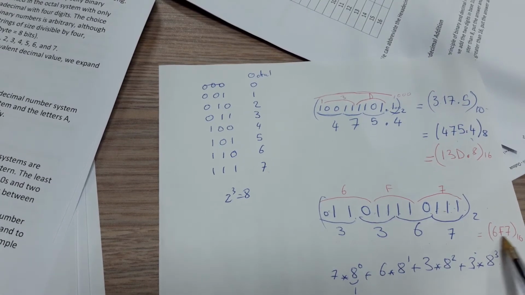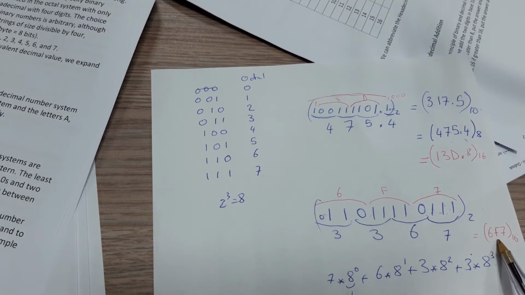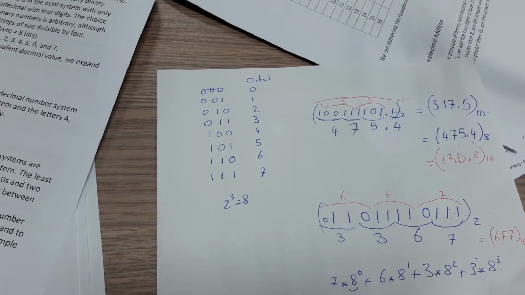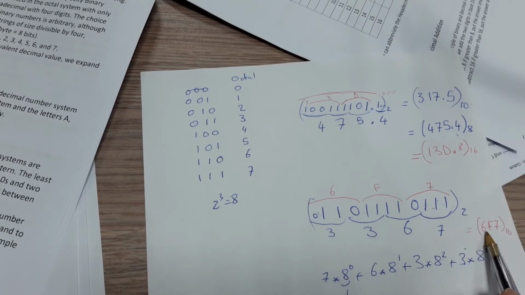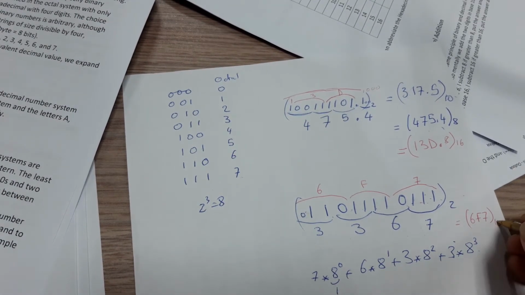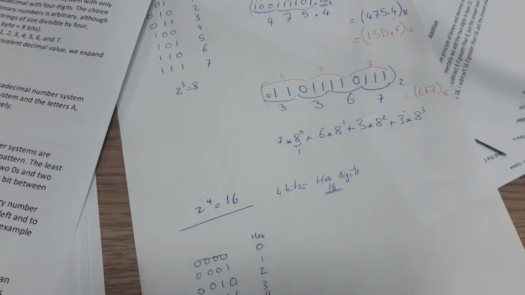You can do the power of 16 to find it in base 10. You can do it from base 2 to base 10, base 16 to base 10, or from base 8 to base 10. You will find it. You must find the same number in base 10.